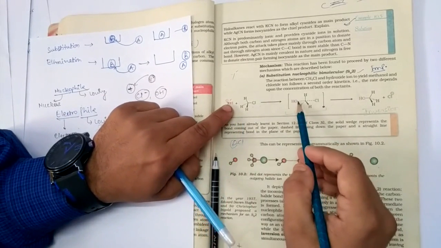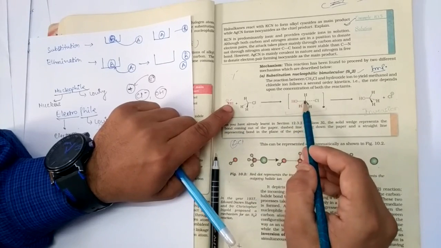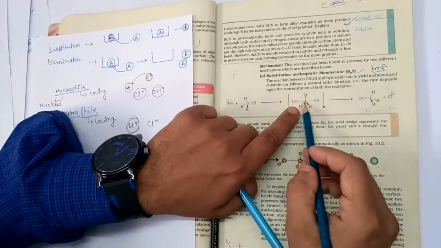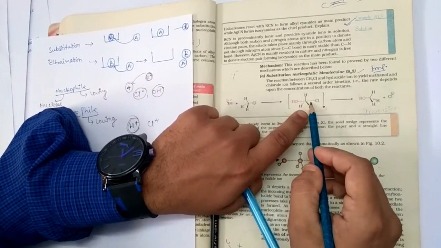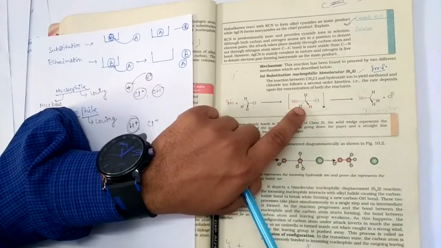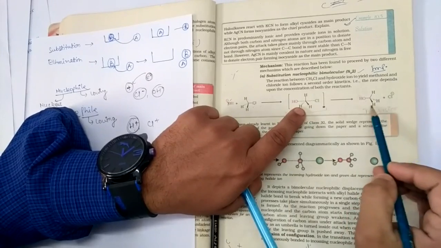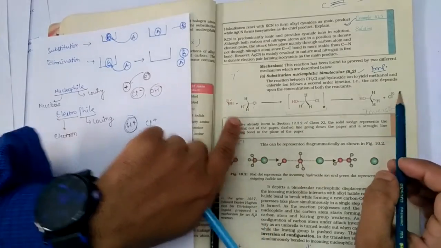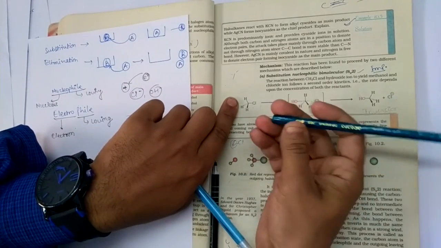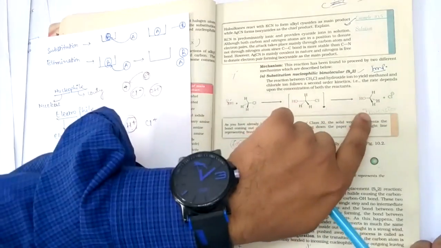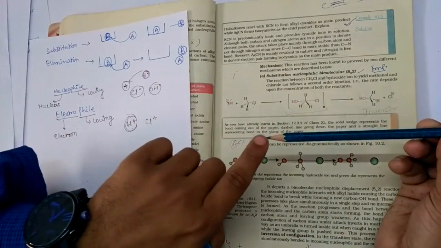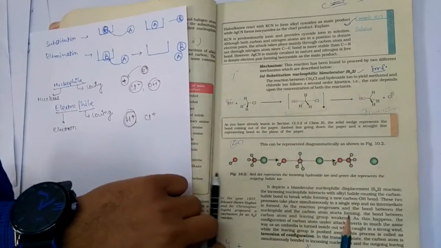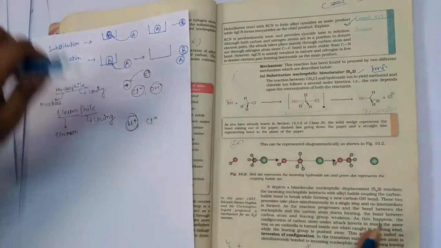In the intermediate there is a partial bond of the OH with this carbon, and the other bond becomes weaker. Ultimately OH acquires this position and Cl minus is removed away. If the umbrella is at first pointing this side, at the end it is pointing the reverse side. This is the case of inversion, the inversion configuration. It is very important.